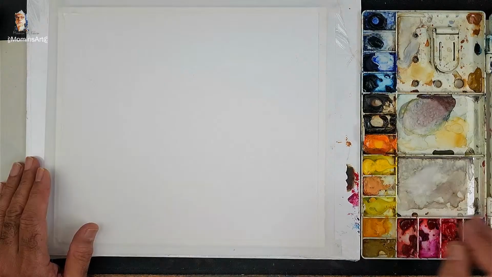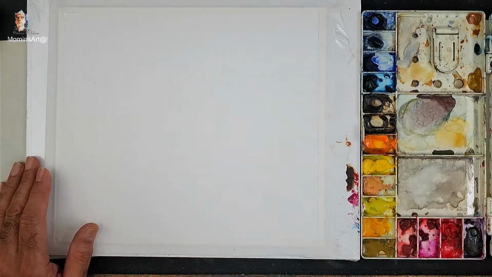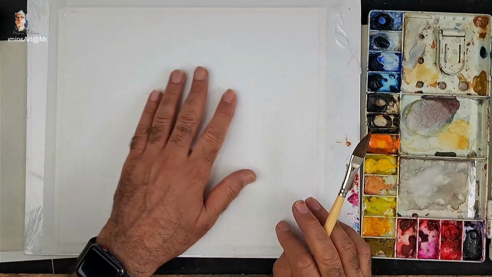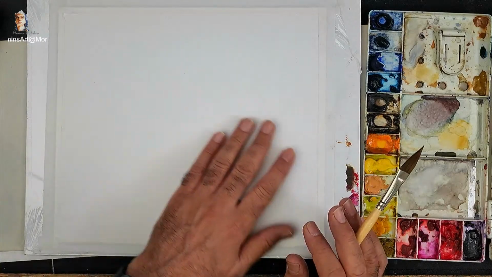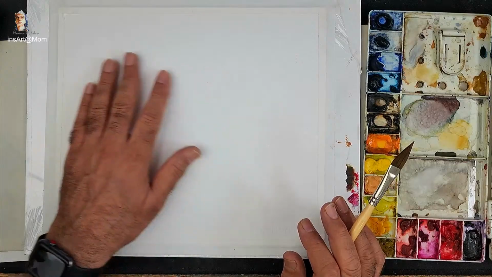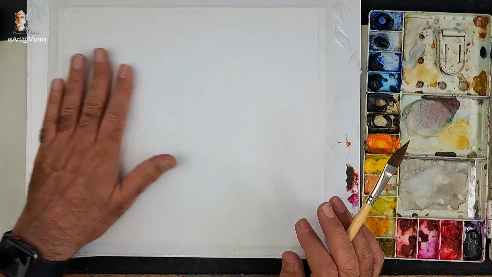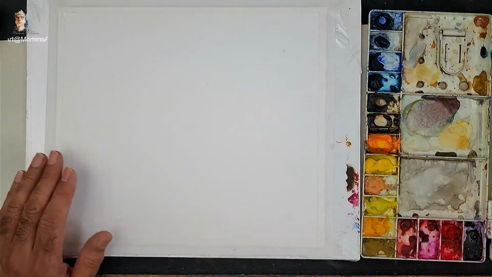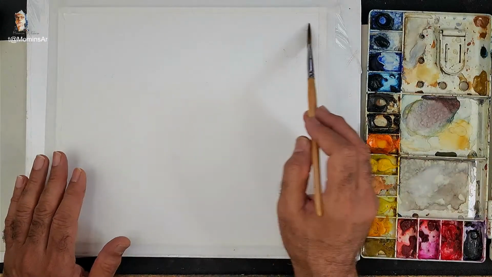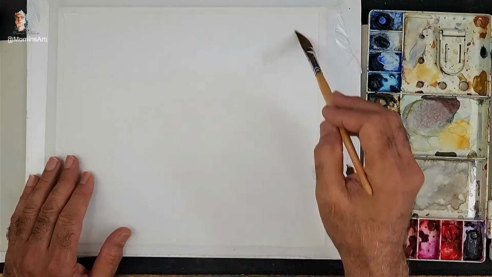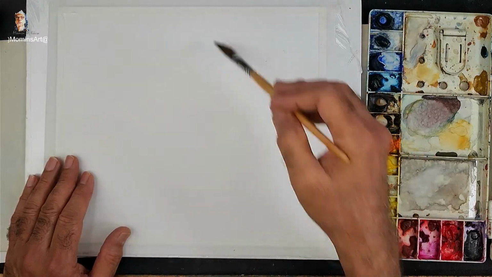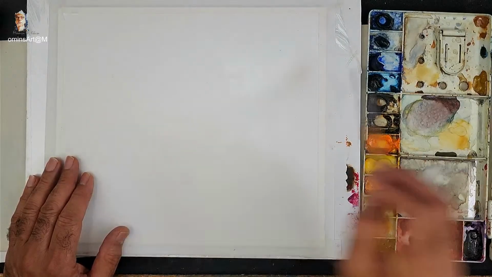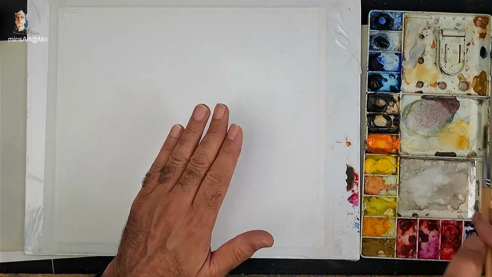I wish I could show you what it looks like from the side, but if you feel the paper, it has a rough texture on it. It's not a hot press. It's not a smooth surface. So if you have a question about the terms that I use in the video, please let me know, because sometimes I just get so used to using those terms.